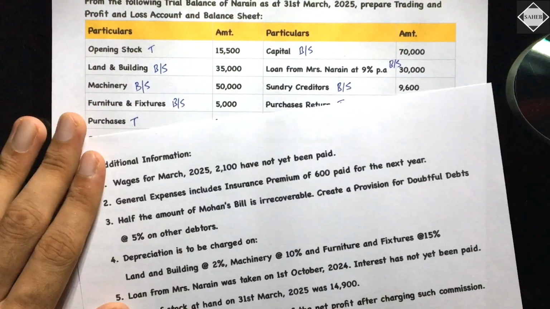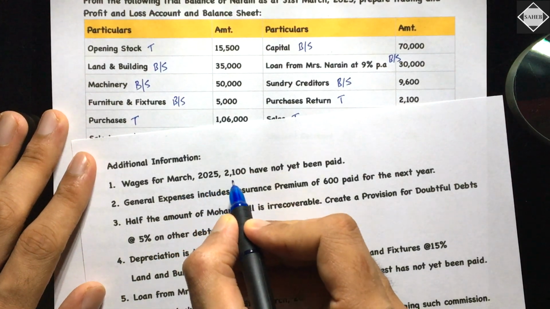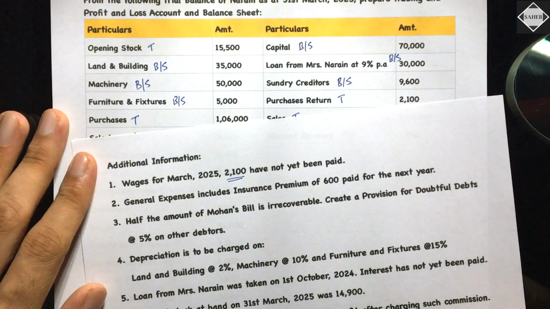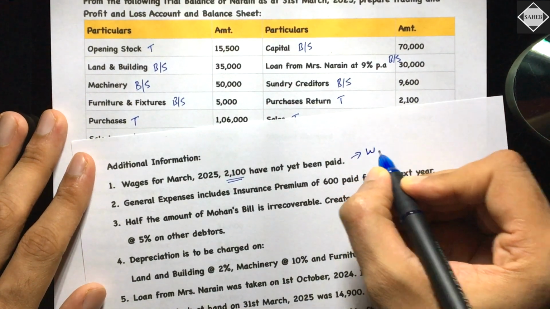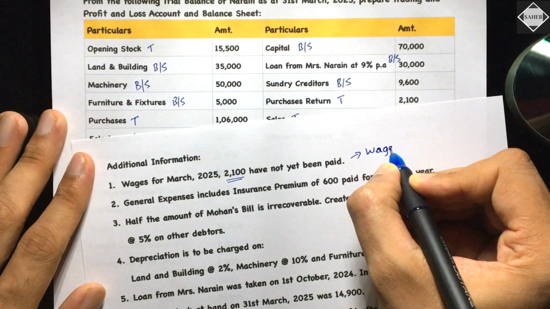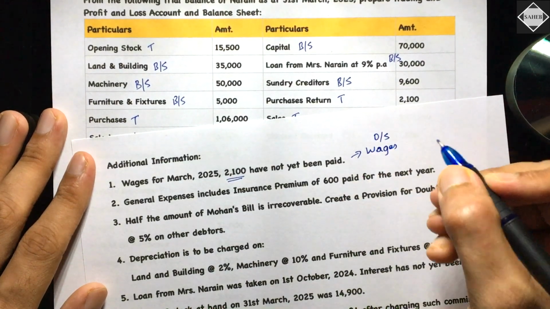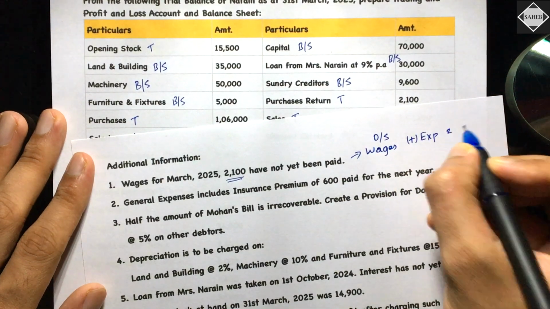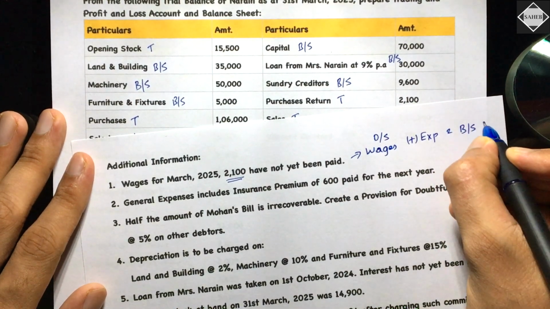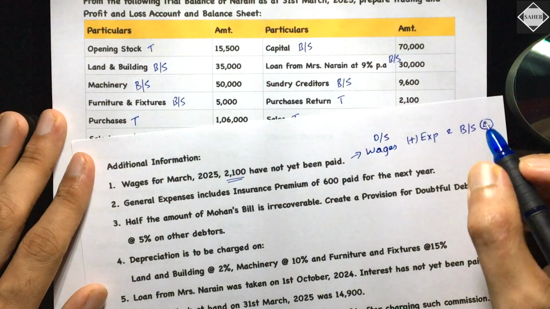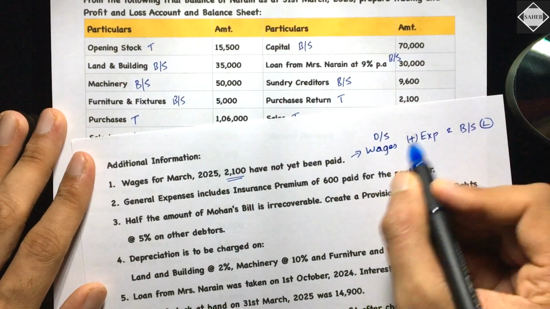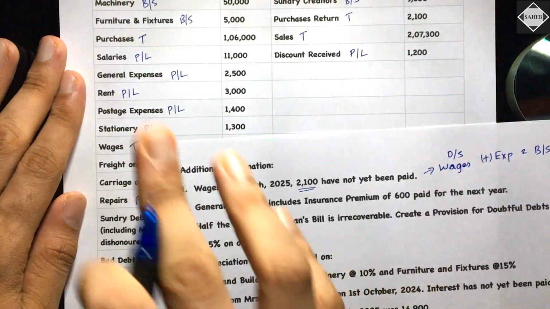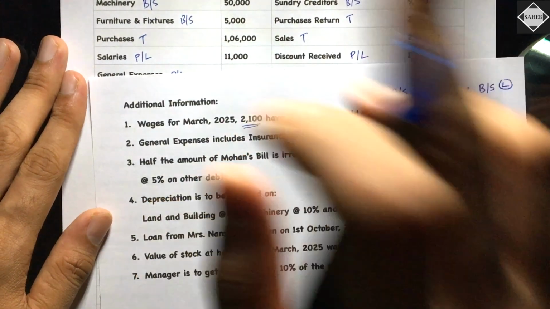See here, the first adjustment, wages for March 2025, 2100, have not yet been paid. If they have not been paid, that is wages outstanding, or you can say outstanding wages, isn't it? Outstanding wages. What will happen because of this? You have to increase the expense and in balance sheet you have to recognize a liability, current liability. Now understand, wages is a trading account item, so increase of expense will happen in trading account. See here, you have wages, 26,000 plus 2,100 you have to do in trading account.